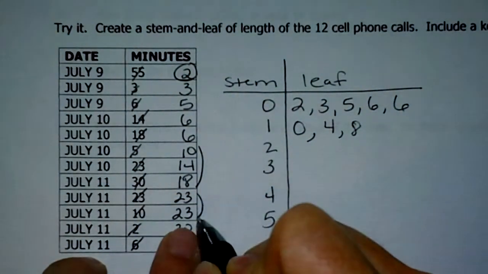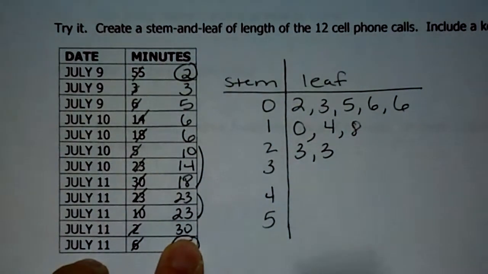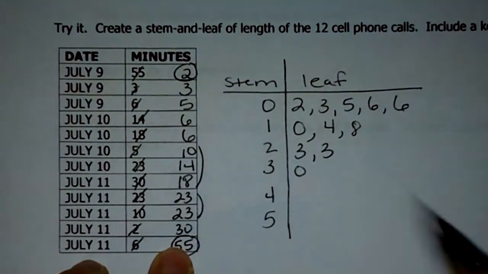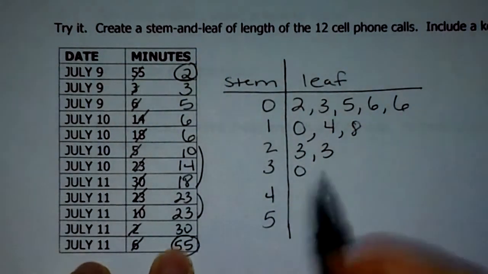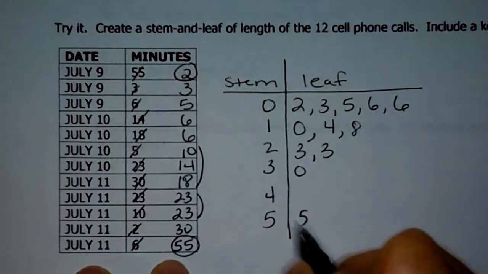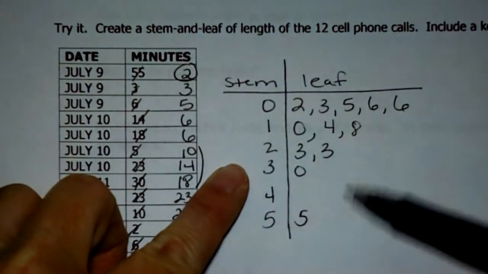Next set, in my 20s range, I have a 23 and another 23. Include them both. In the 30s range, I just have a 30, so I'm going to put a 0 there. If you don't have anything in the 40s range, don't write a 0 there because it'll look like you have a 40-minute phone conversation when you didn't. And last, we have 55. So again, stems, what they start with. Leaves tell me what it ends with.